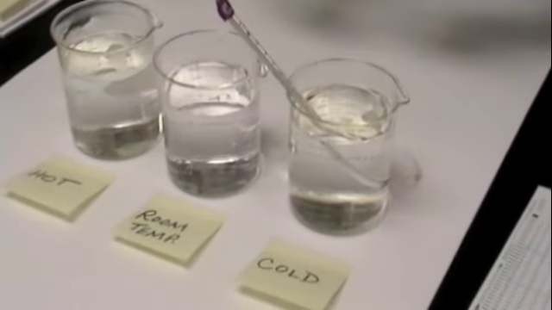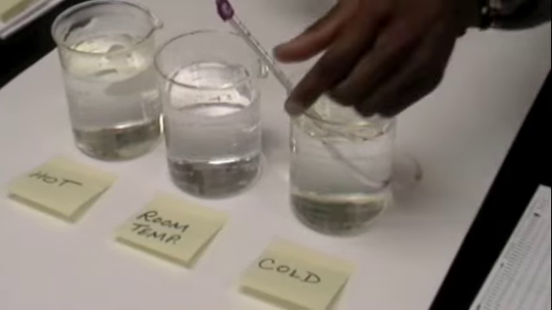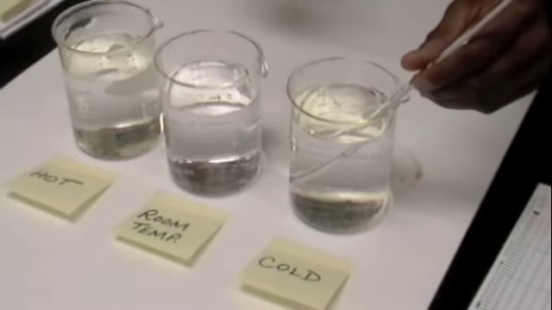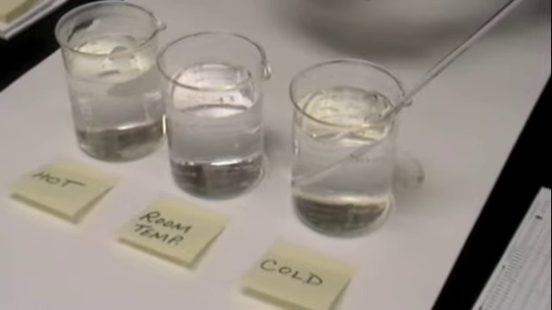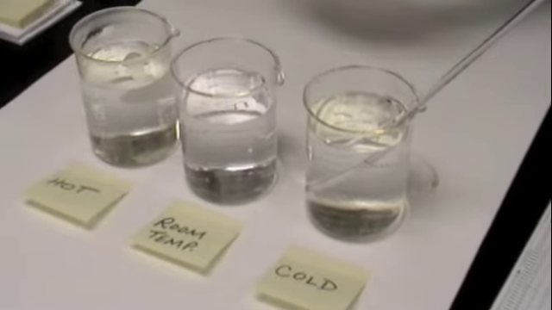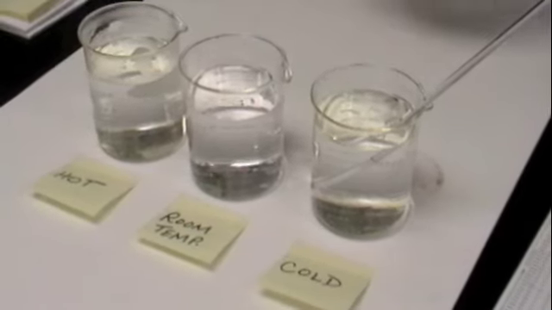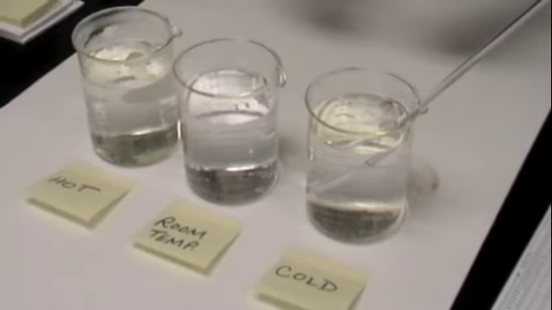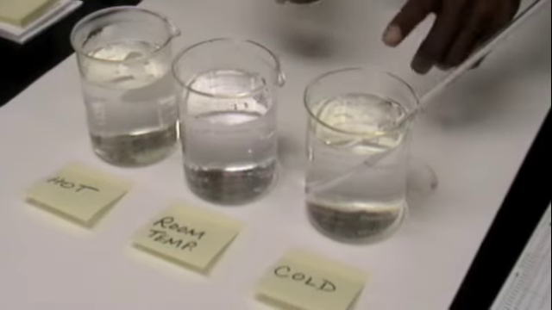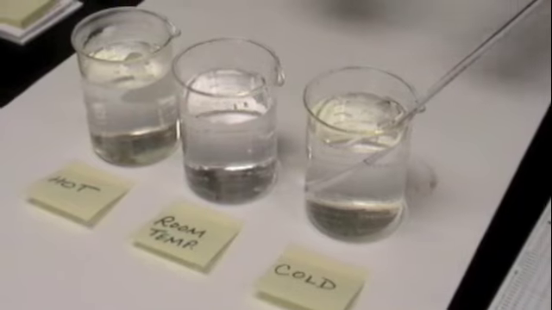Alright, this demo is called Potassium Permanganate, or KMnO4. Write down both titles. You might see it referred to by both later. What we have here are 3 beakers with 3 different temperatures of water. One has hot water that's just a little bit below boiling. One has room temperature water that's around 68 degrees. And one has cold water that's about 36 degrees Fahrenheit.